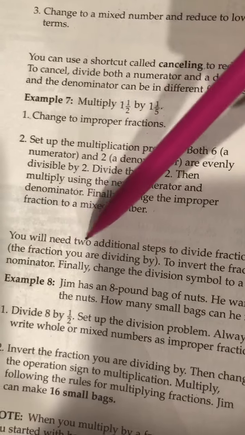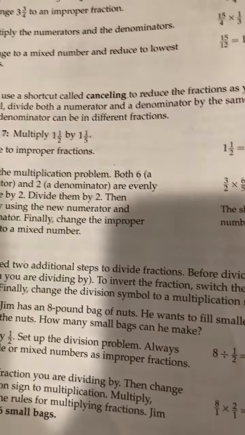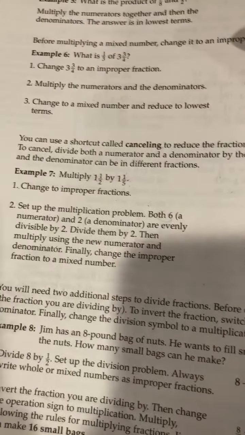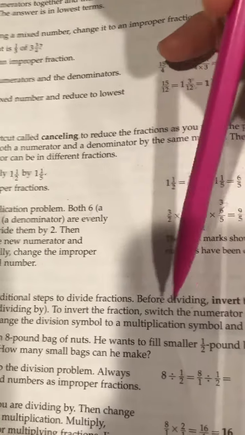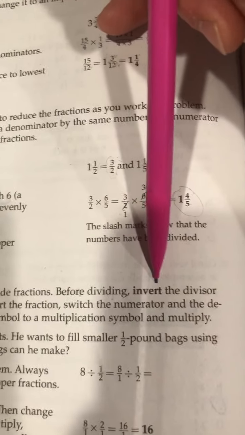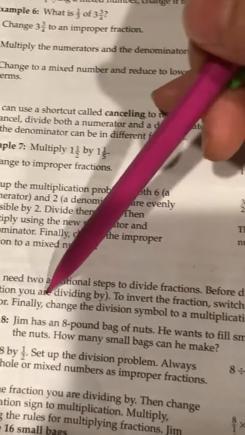You will need 2 additional steps to divide fractions. So we just completed the portion about multiplication. Now we're going to start talking about division. Before dividing, you have to invert the divisor, which is the fraction you are dividing by.